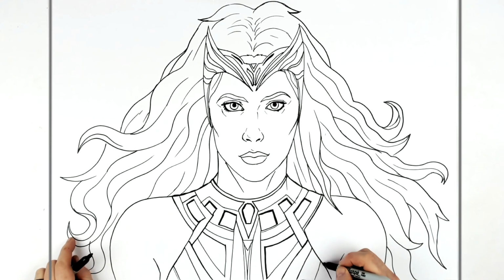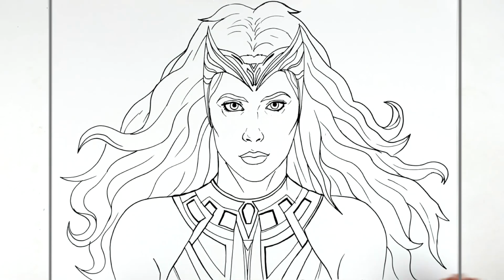How does it look from there? Yeah, not bad. Okay, that's how to draw Scarlet Witch.